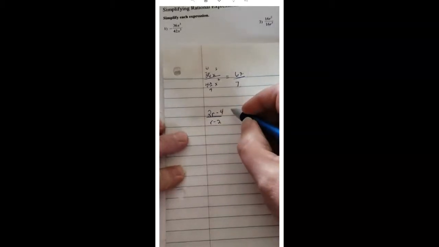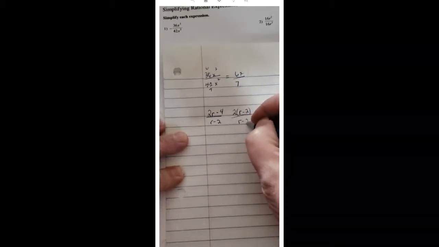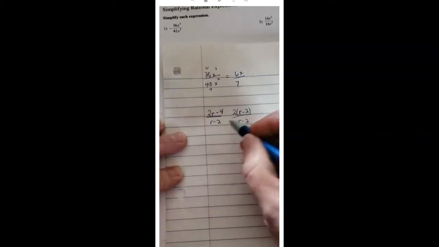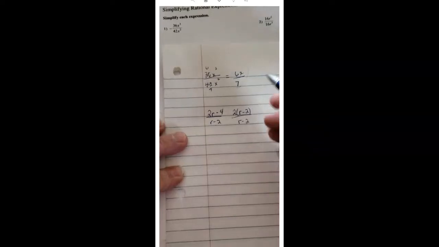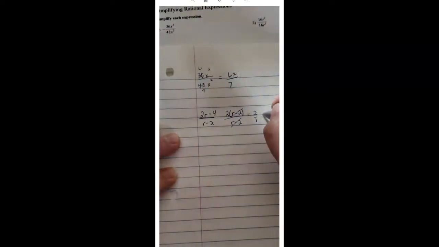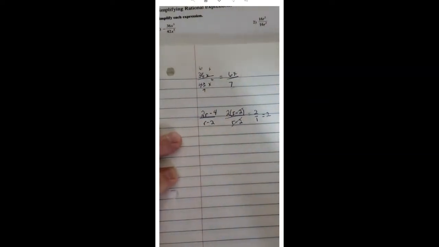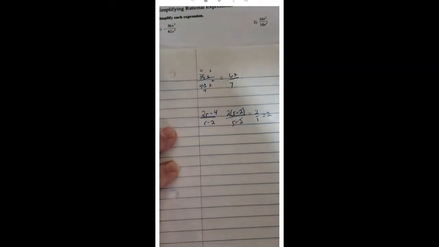According to what we did in chapter 5, there's a greatest common factor here of 2, which leaves me with 2 times r minus 2 on the top. And there is no greatest common factor here, so I'm just going to leave that as r minus 2. Then this r minus 2 can reduce with that r minus 2, and I'm left with 2 over 1. Now, somebody's going to say, can't I just write that as 2? And I'm going to go, sure, just write that as 2. I'm okay with that.